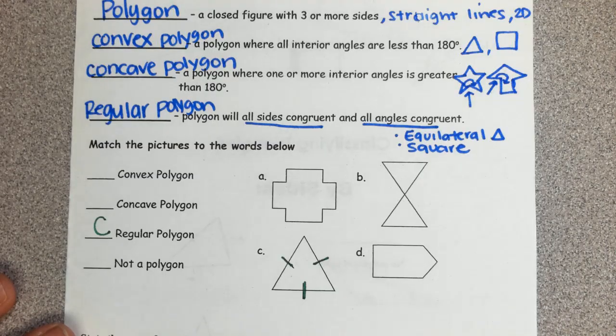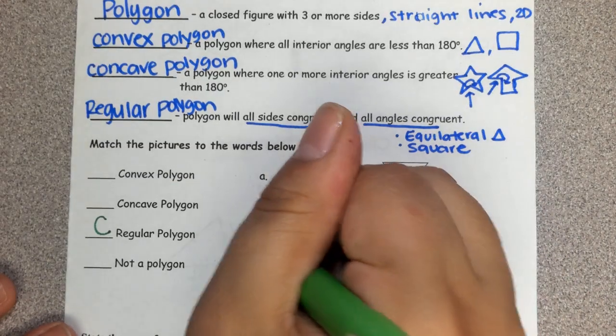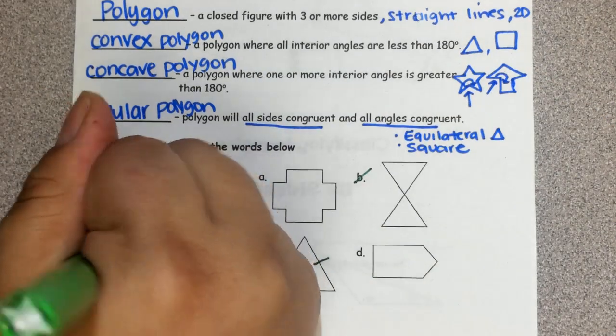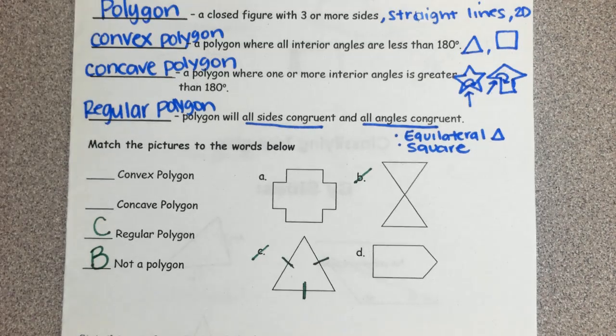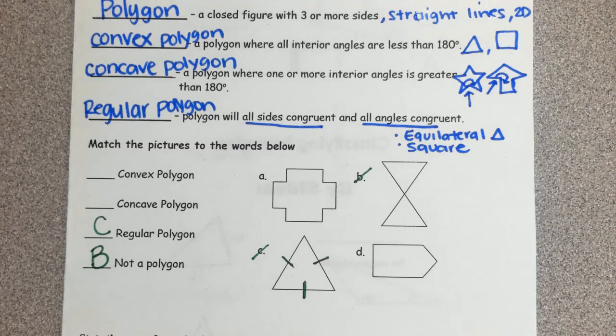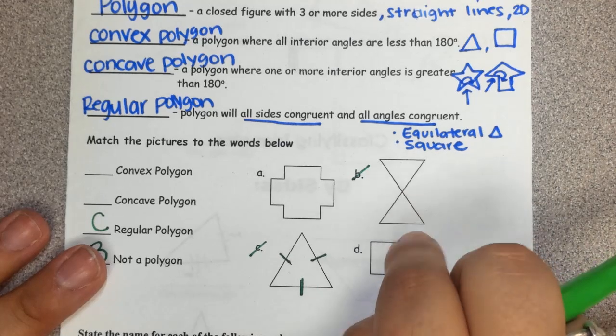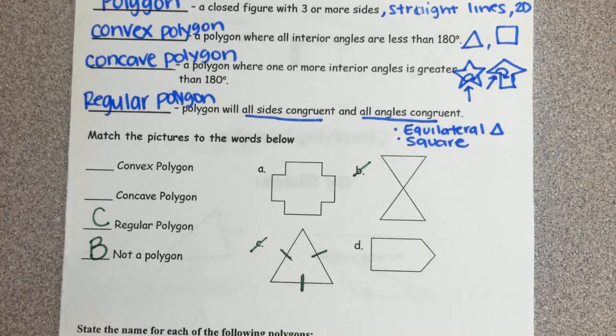Which one's not a polygon? B. Why is B not a polygon? Why did we choose it? How many polygons is it? It's actually 2. Do y'all agree that's 2 triangles? And it can't twist like that. Your sides can't twist like that.